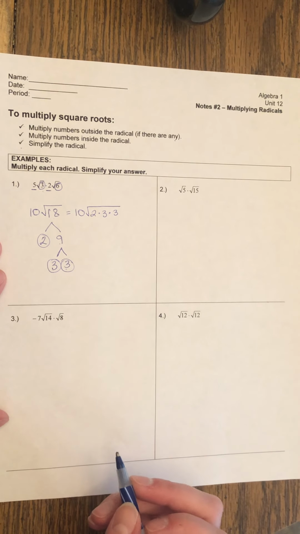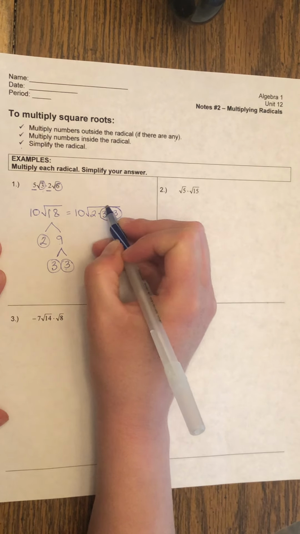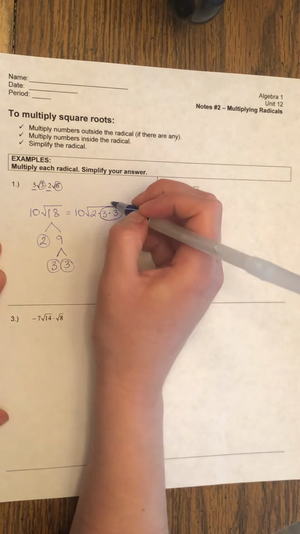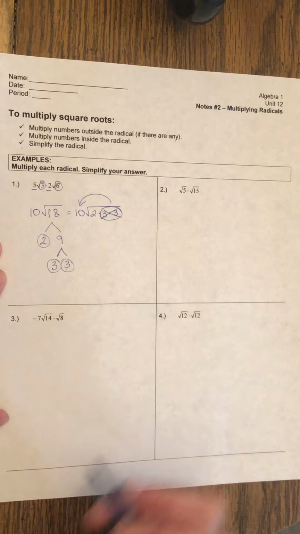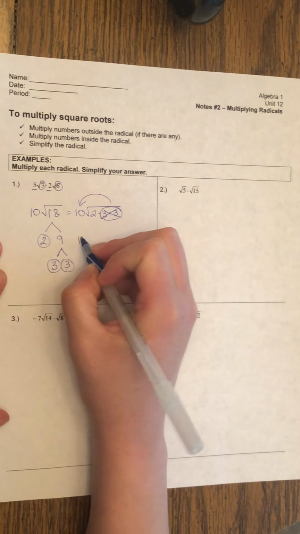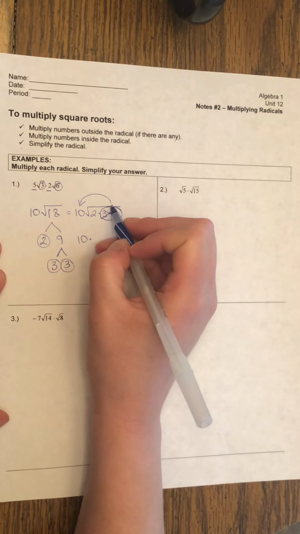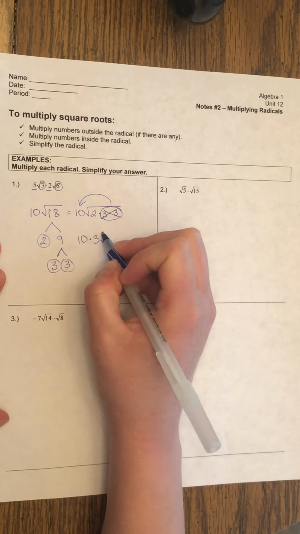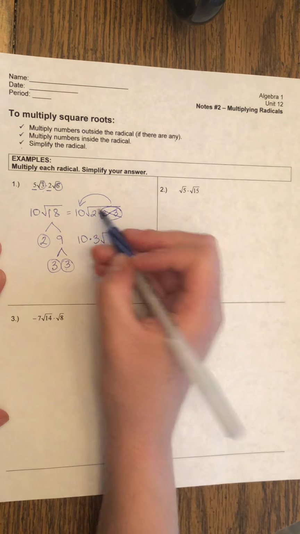And then once we write the prime factorization, we find pairs, a set of 2, of the same factor. So I have 2 3s. We're going to bring one of those factors outside the radical, and then inside the radical they go away. So I have the 10 outside, that's not going anywhere. But now I have to bring a 3 outside. I'm going to write the radical symbol, and what is the only number I have left under the radical? That's 2.